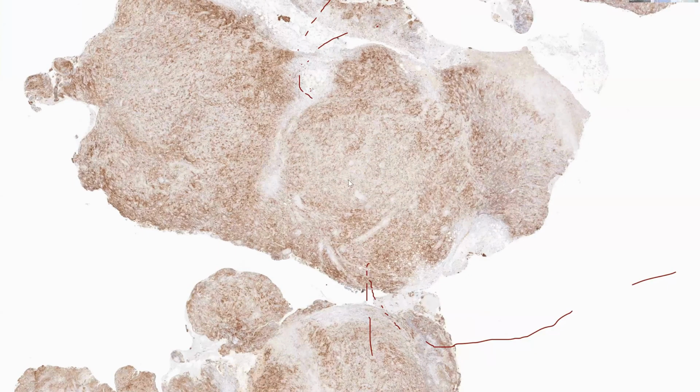It was in a young patient. And an added point is that PD-L1 expression is very strong in such cases, which is an added desirable criterion to diagnose this entity.